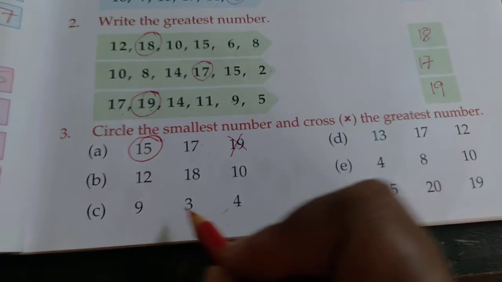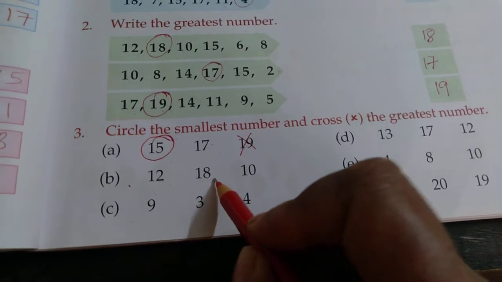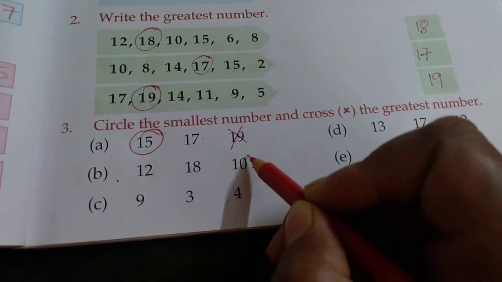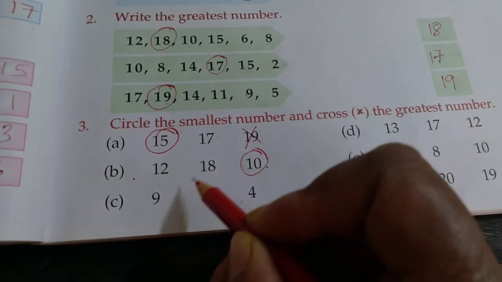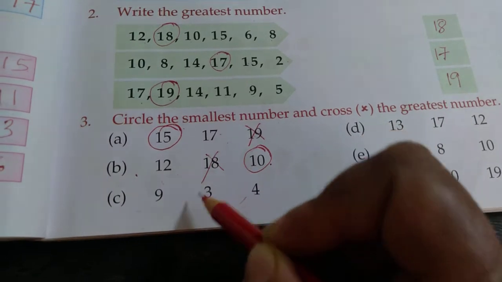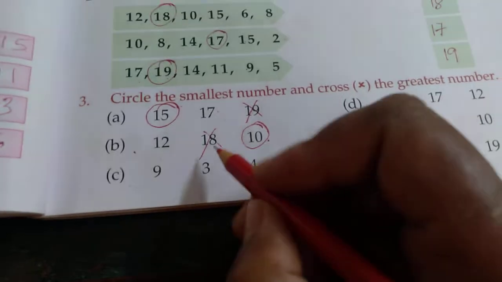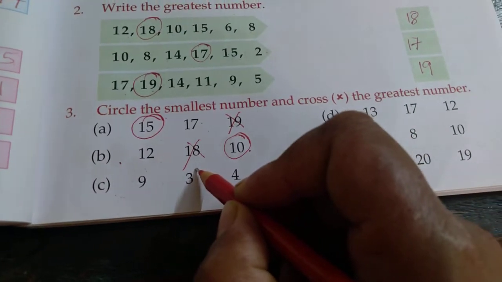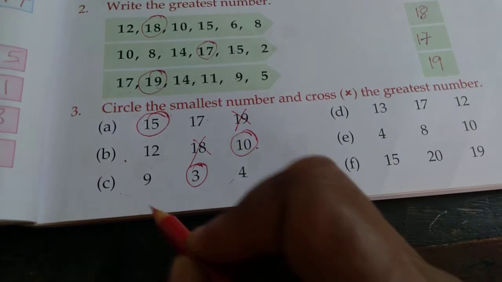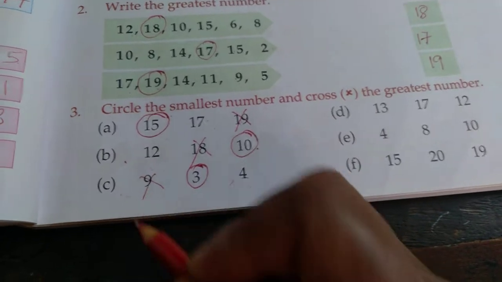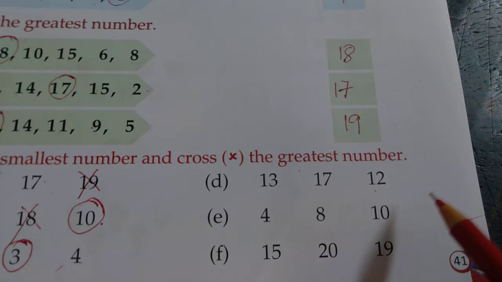Number B: 12, 18, 10. Which is smallest? 10. Which is greatest? 18. Greatest will be crossed. Number C: 9, 3, 4. Which is smallest? 3. You'll circle. Which is greatest? 9. You'll cut. Then number D: 13, 17, 12.